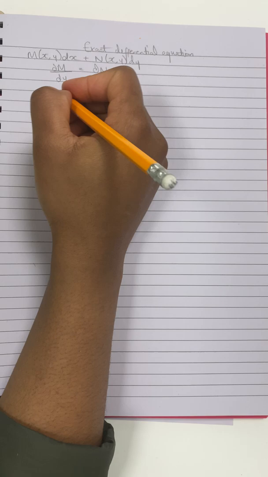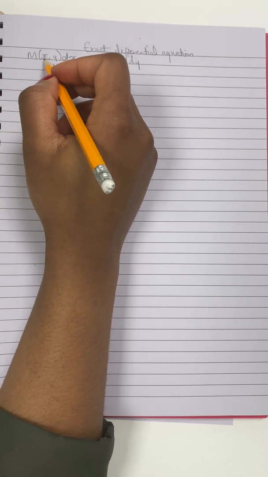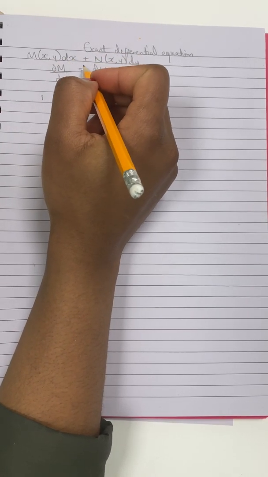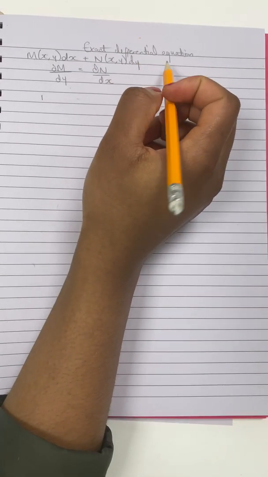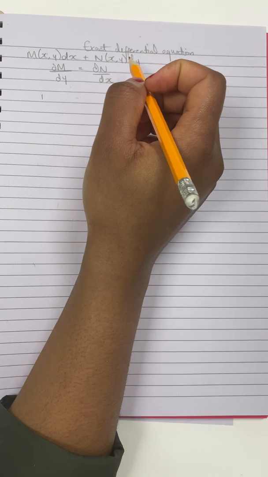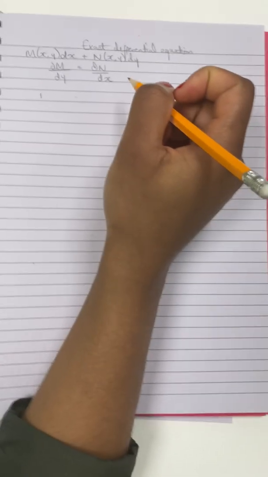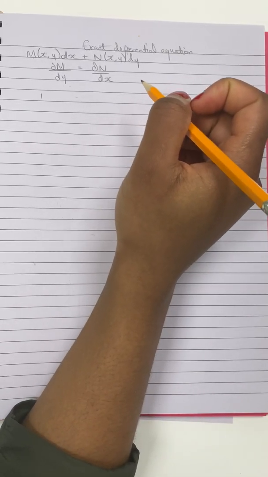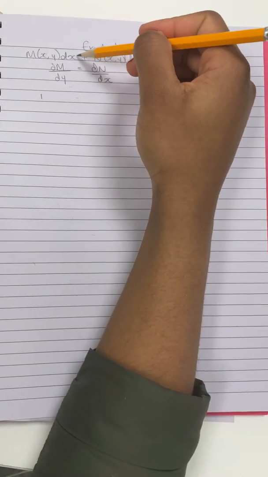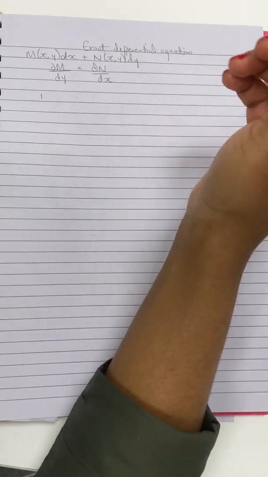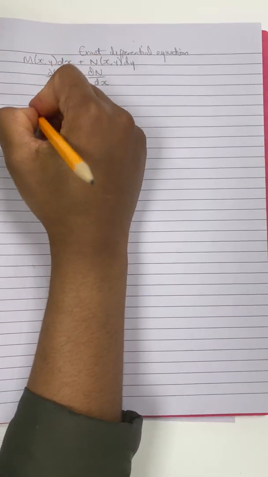So you expand the brackets of M dx plus N dy, and you group the variables that have x and y together. For the variables that are grouped together, we only need to pick one of the terms and integrate it with respect to the variable. I'll show you an example to see what I'm talking about.